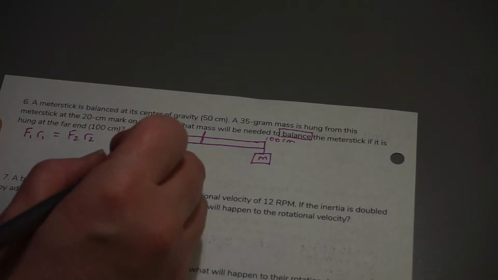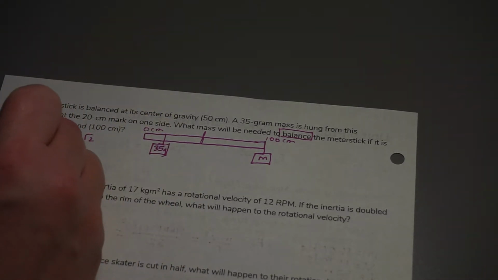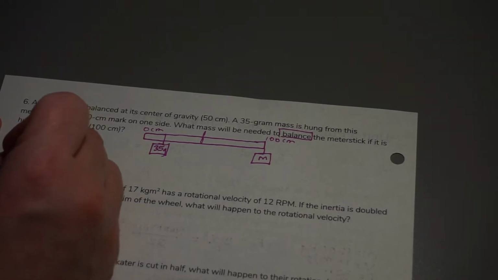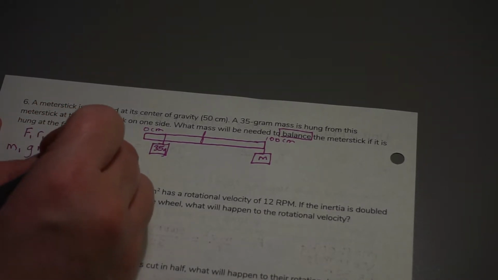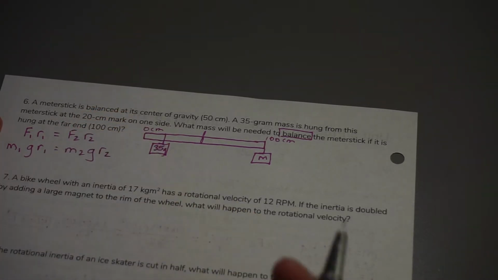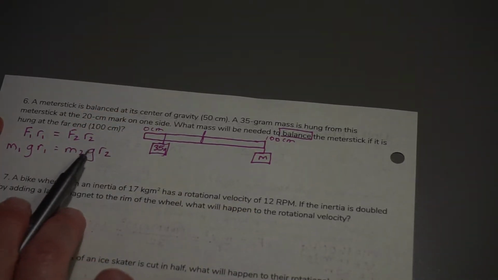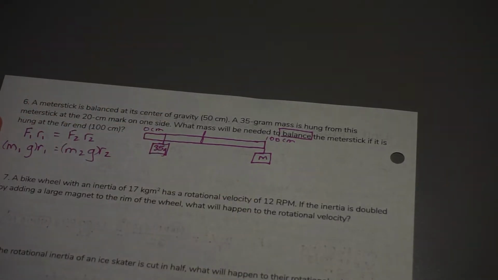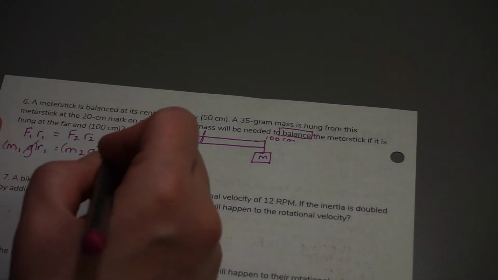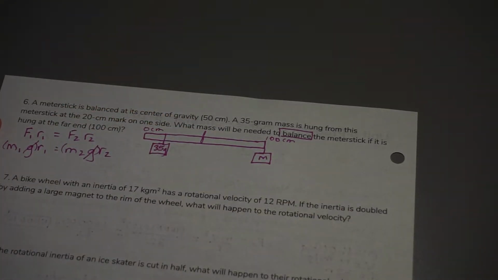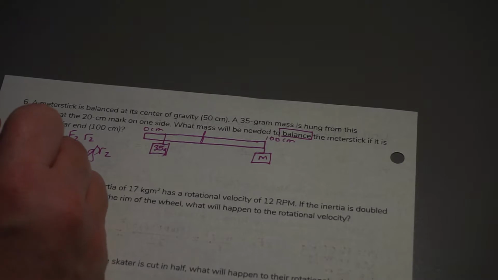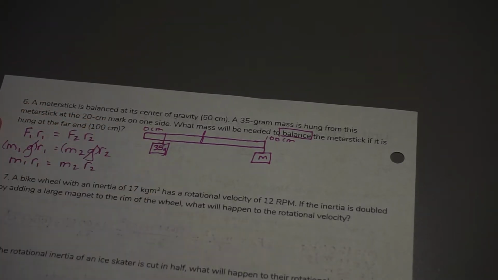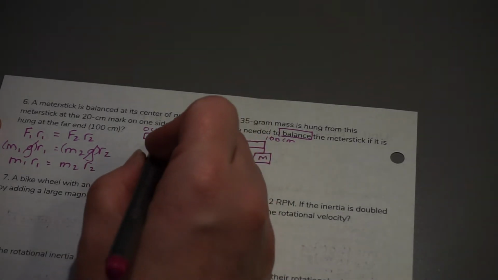Another interesting thing is we're given mass. If you plug in M1 times gravity to get the weight of that mass times R1, and you do the same thing on this side, so you're taking the mg and making that your force, the thing that's interesting is that the gravity's on both sides and it just cancels out. So you can really just take the first mass times radius equal to the second mass times radius. And that makes it a lot easier.